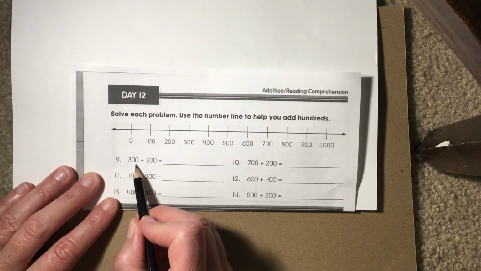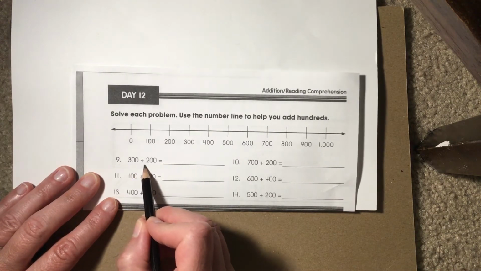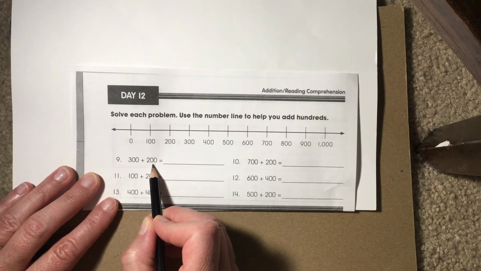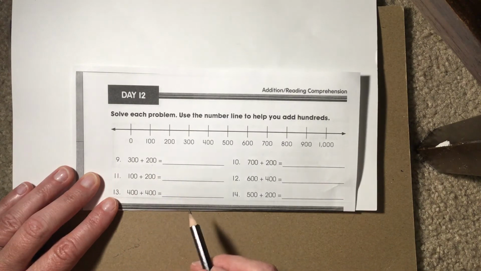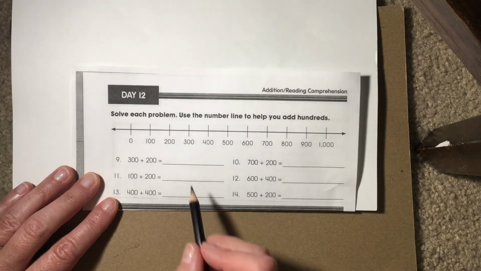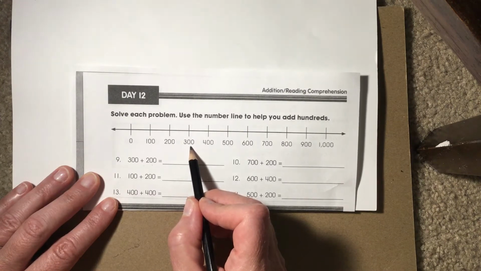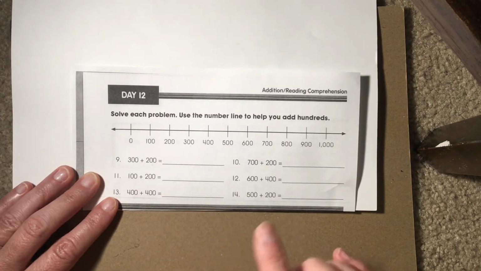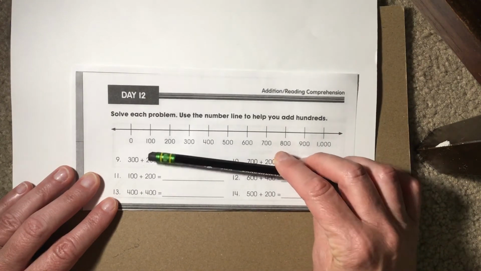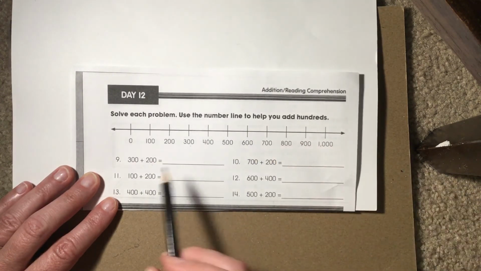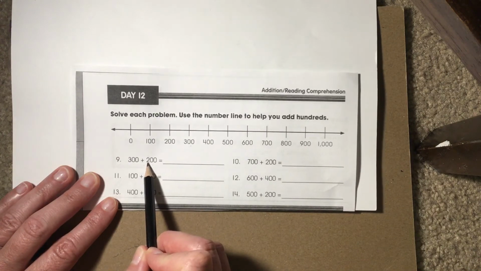We've got 300 plus 200. Let's find 300 on the number line. There it is. Now we are going to add 200. Now, we've talked about this before. When we add hundreds, we can really think that we can cover the zeros and think, okay, we are adding, it's like adding 2.